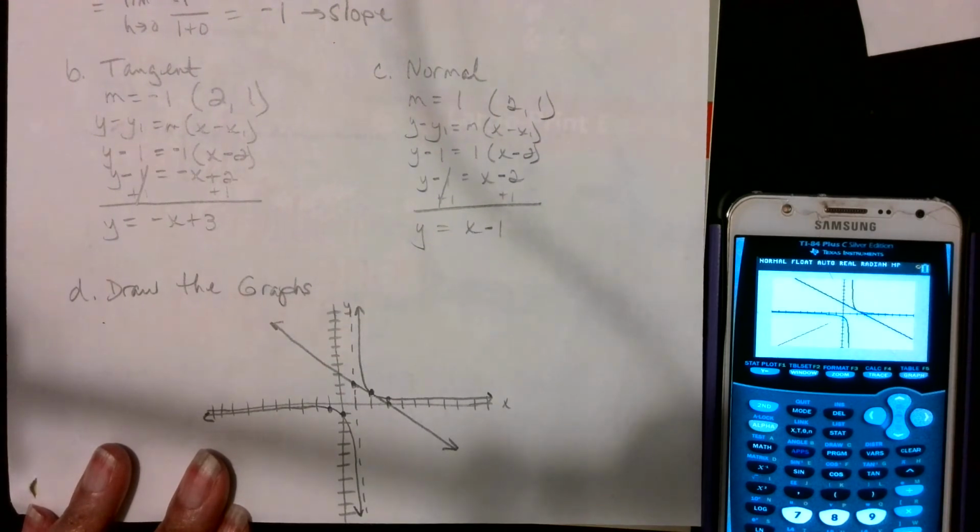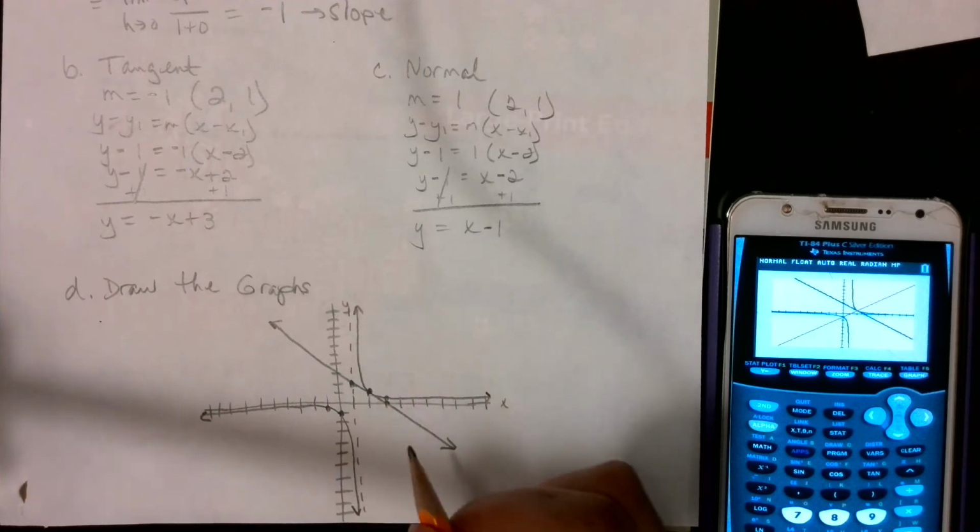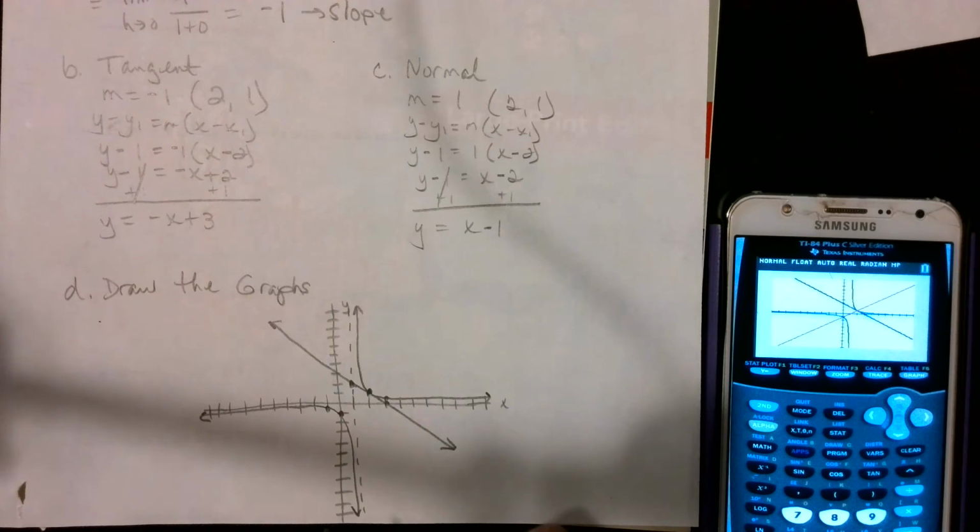And this is all of them on the same coordinate plane. Window is a 10 by 10. Alright, so again, we know that 2 and 1 is going to be our intersecting point, because that's where the problem wanted to know where the slope was. Alright, so we just need another point.